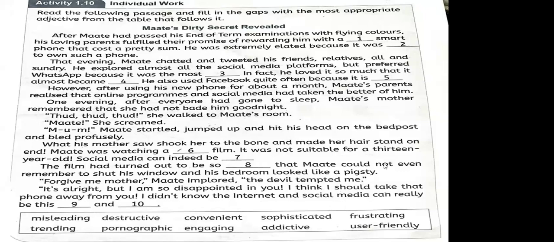What does it mean for something to take the better of you? Anyone that knows what that phrase means when I say, that phone is taking the better of that boy? It is taking the better of him. What does it mean? It is taking your time. It is making you useless. You're becoming a useless person because you're giving it the greater part of your attention. So it is taking the better of you. And indeed, Mate's parents from this story realized that the phone, social media, online programming had taken the better of him. One evening, what do you think is about to happen?